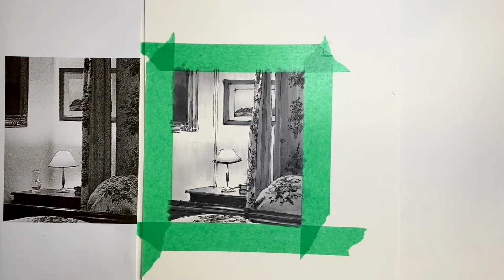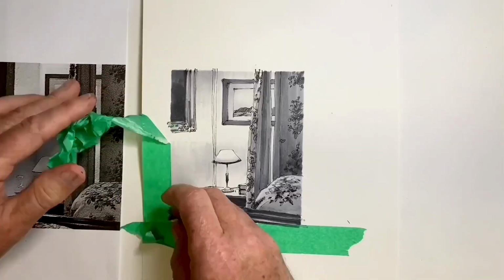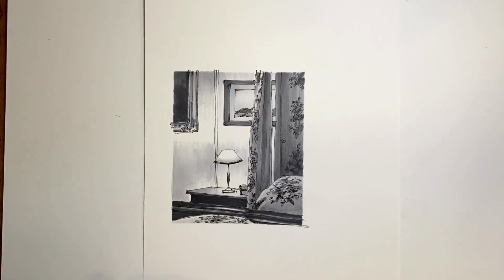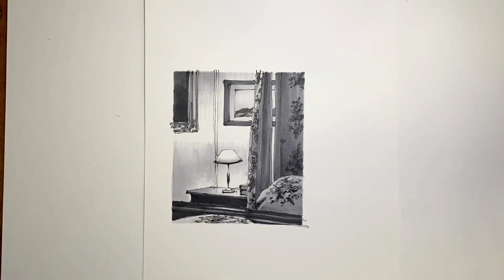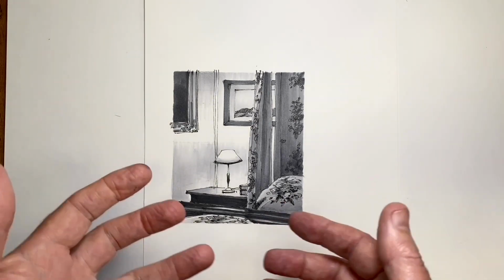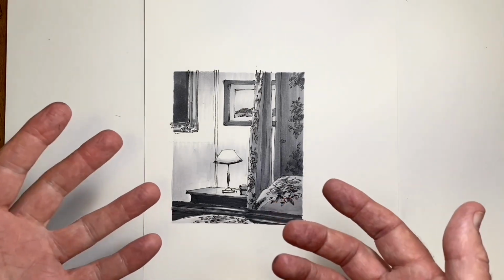The final thing to do is simply to remove the tape. And so now it's time to get rid of our reference photo and have a look at our artwork, and to ask ourselves, does this create a pleasant light effect? And of course, the secret in our thinking when we're drawing light is that we don't draw light at all. We let the paper be the light.